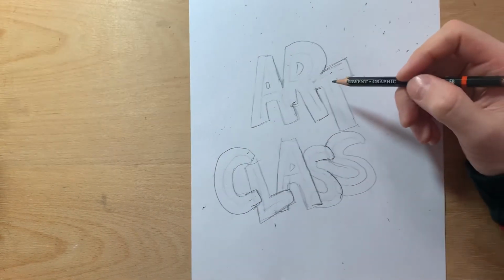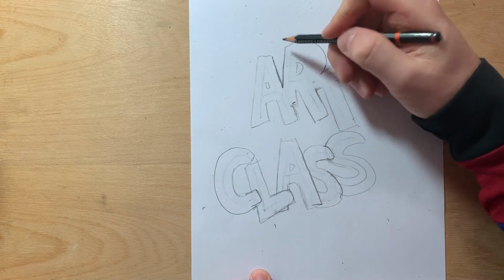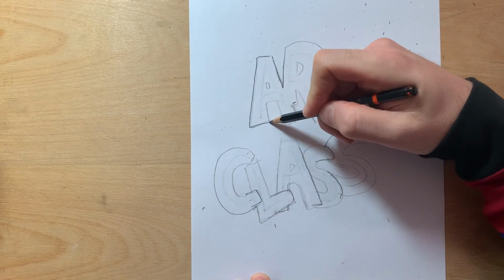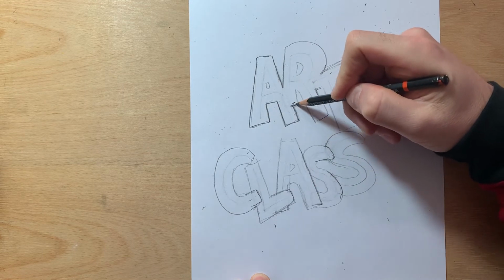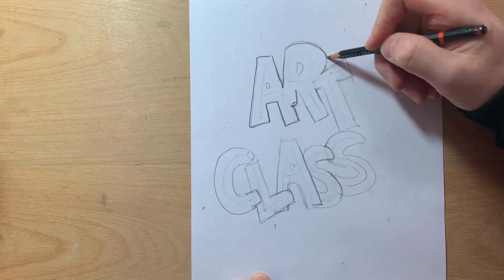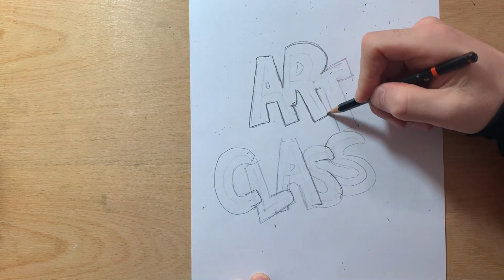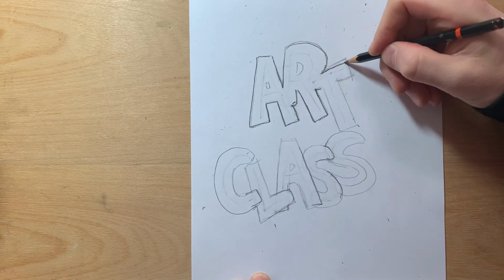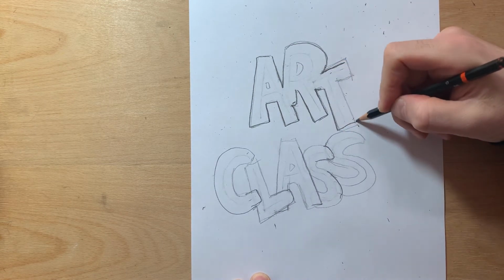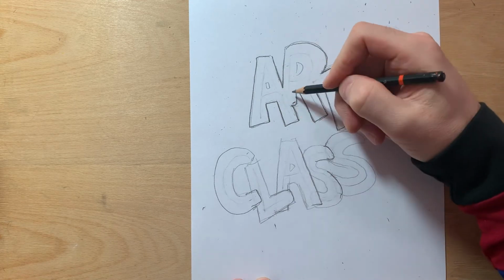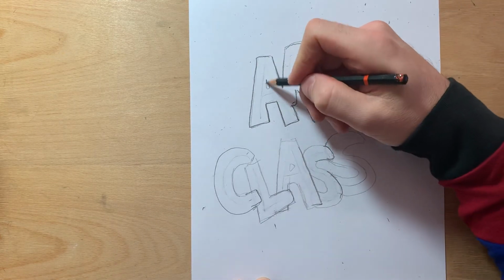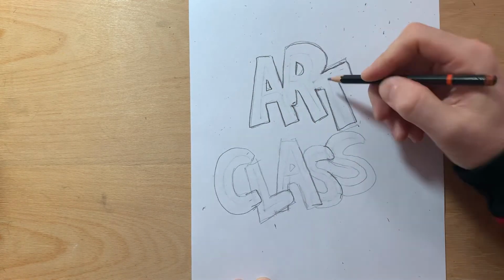So on this top one where it says art, we don't have any letters sitting on top or underneath any other letters. What we did here is we just erased all of those boundaries so that everything's just kind of connected. You can do it that way.